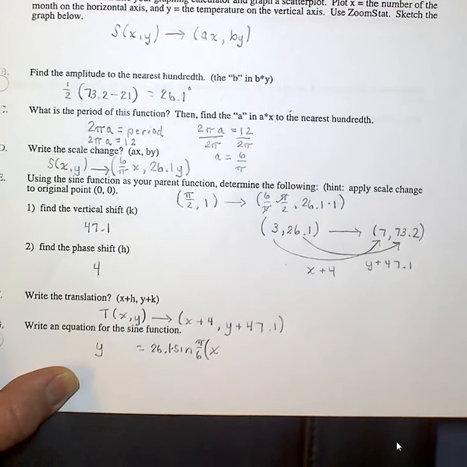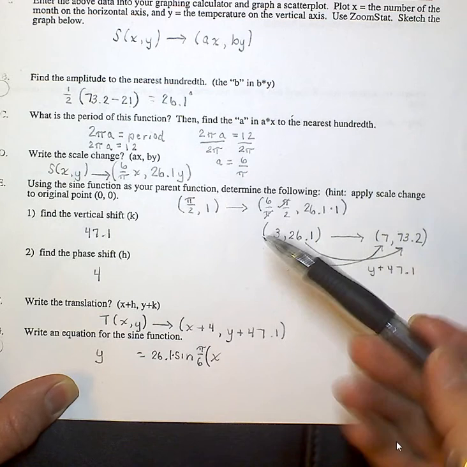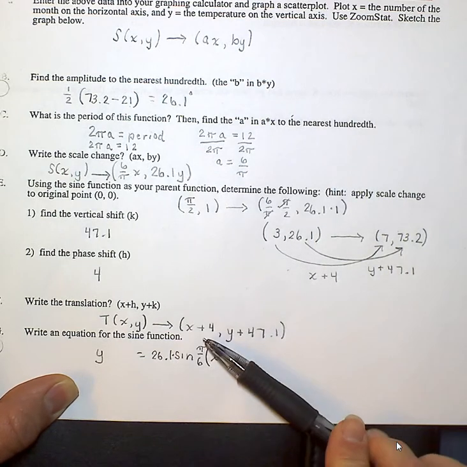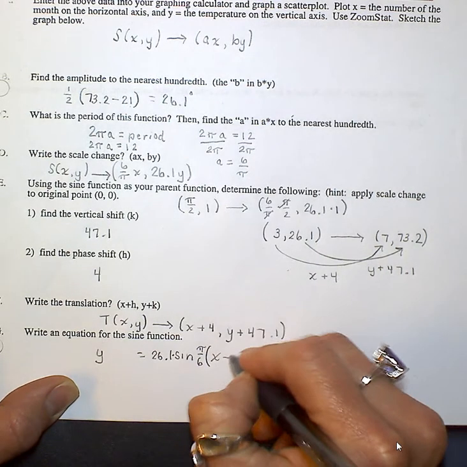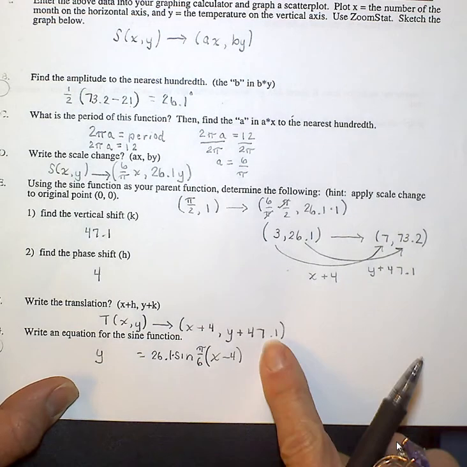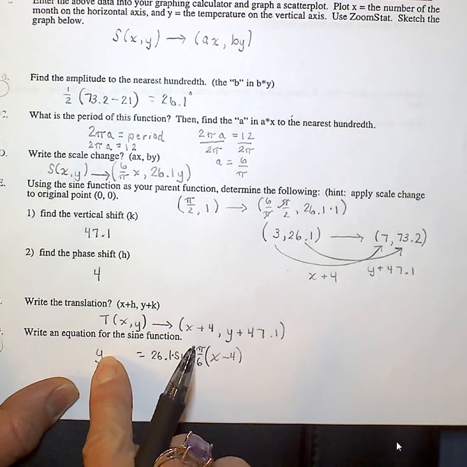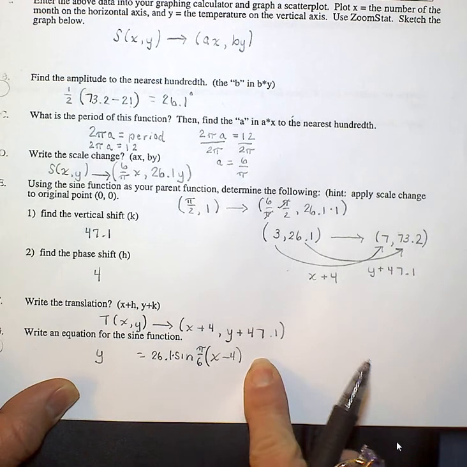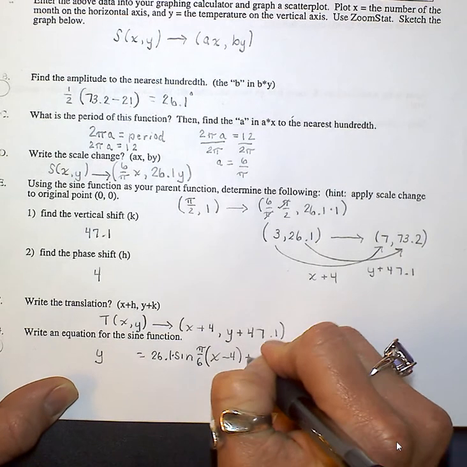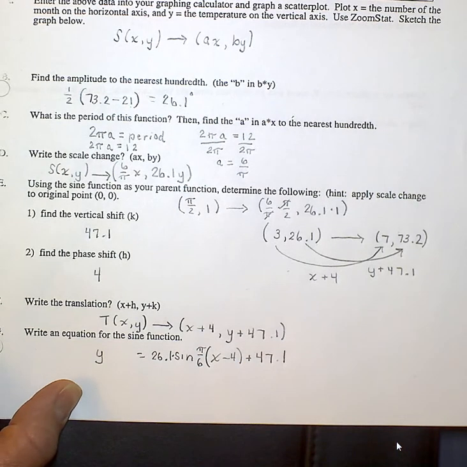That's better, right? Okay, so now I want to apply my translation. In my translation rule, I added 4 to the x. What am I going to do in the equation? Subtract 4. And in my translation, I added 47.1 to the y, so I would subtract it from the y here, or stick it on the end and it would be plus, wouldn't it? Which I'm going to do because I want to be able to put this in my calculator. Okay? Any questions on how we came up with that equation?